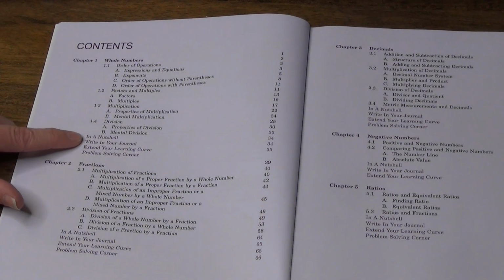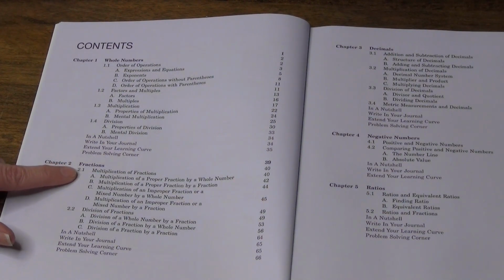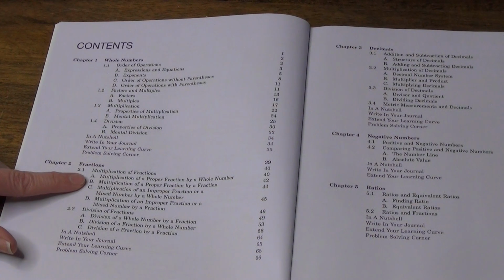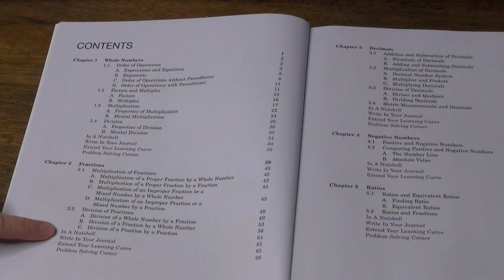Then we have in a nutshell, write in your journal, extend your learning curve, and problem solving center. Chapter 2 is fractions, multiplication of fractions, all of the things that are going to be covered with that, division of fractions. Then we have the in a nutshell, the journal, the extend, and the problem solving.